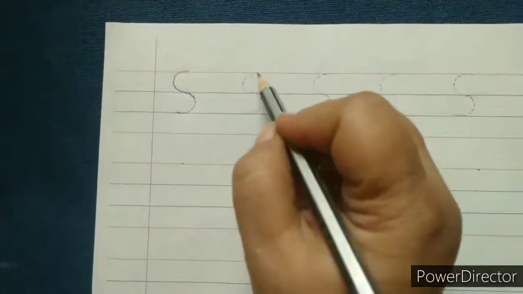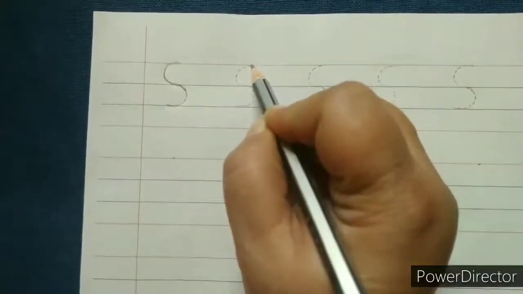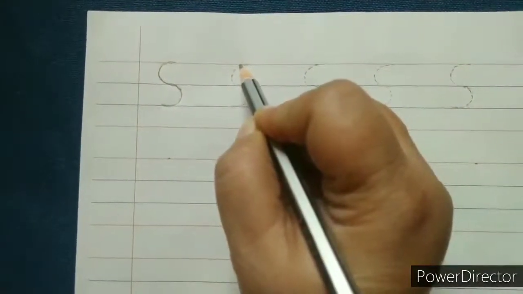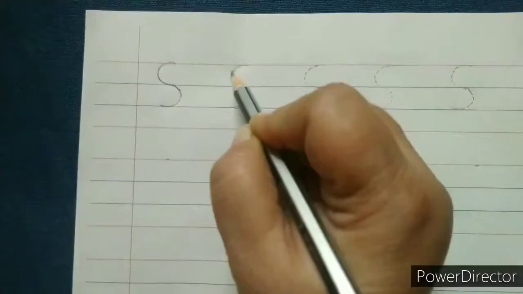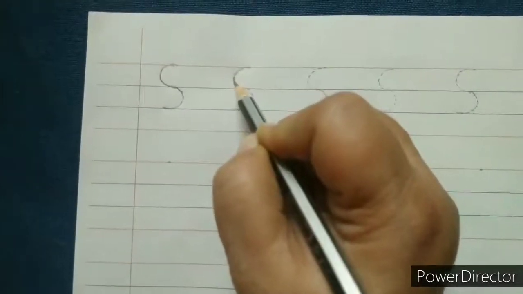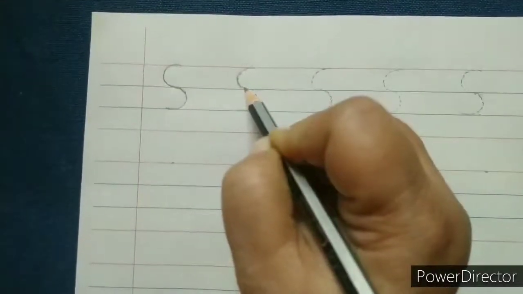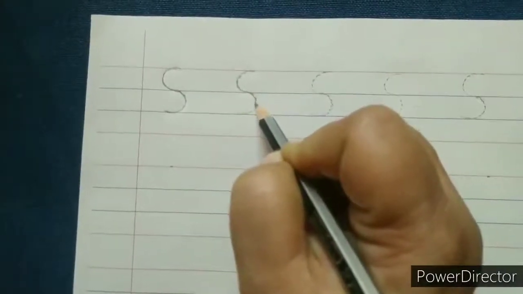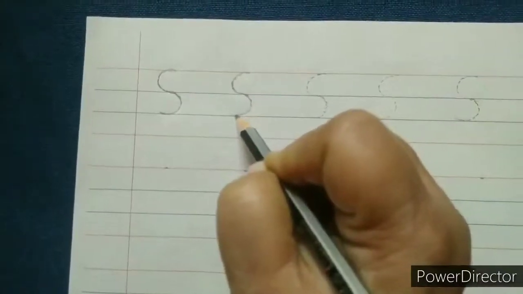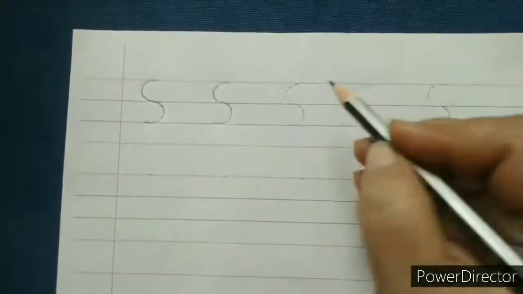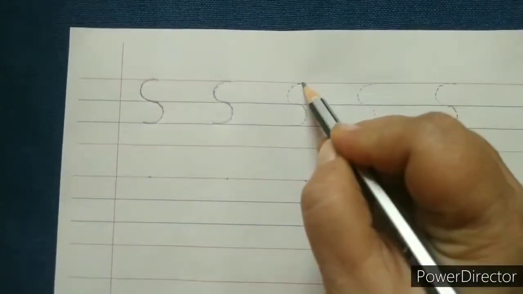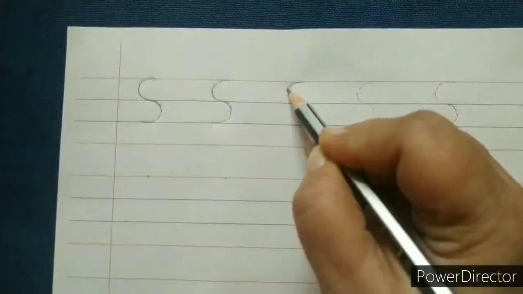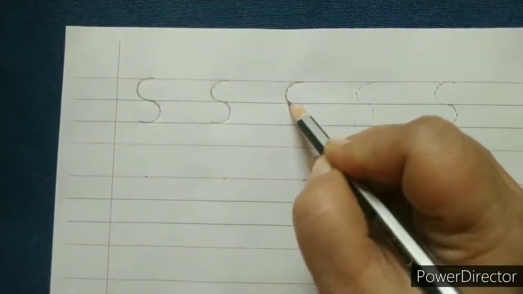Again, start tracing from the first red line. Make a C curve till the first blue line. Do not lift your hand and make a reverse C curve till the second blue line and stop. Start from the top. Make a C curve.